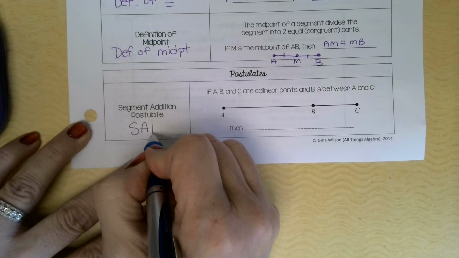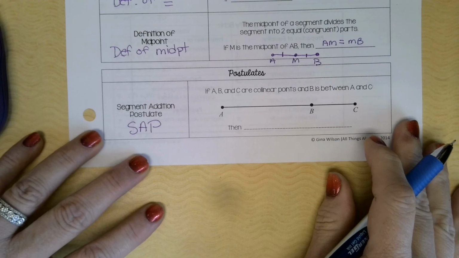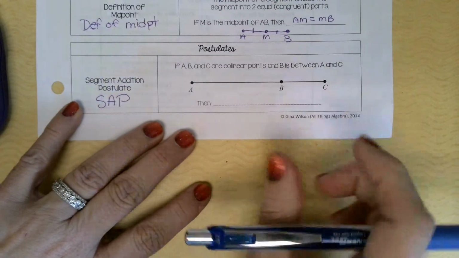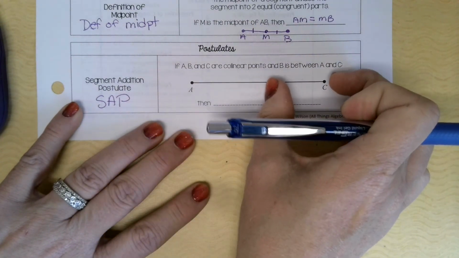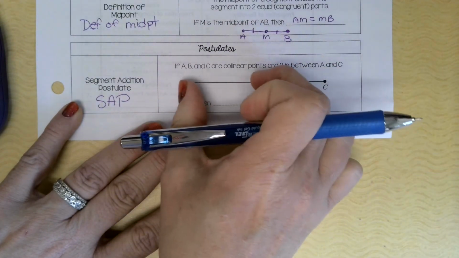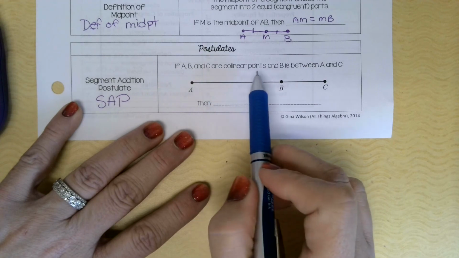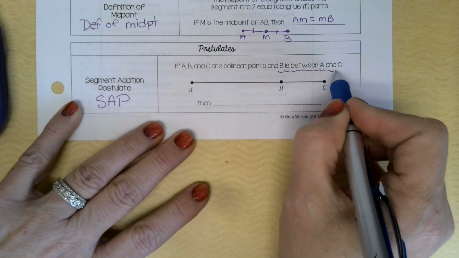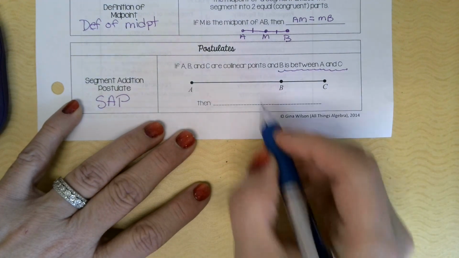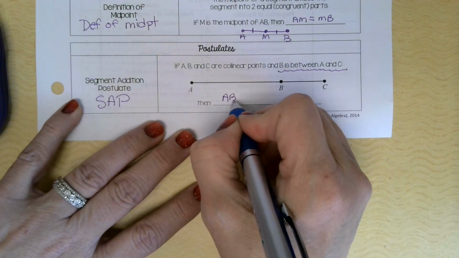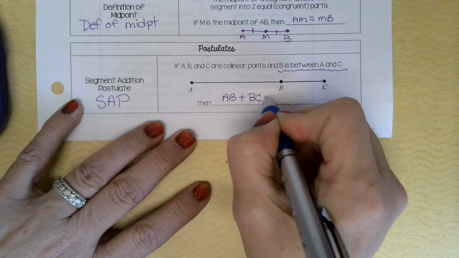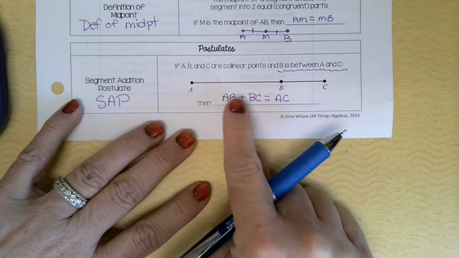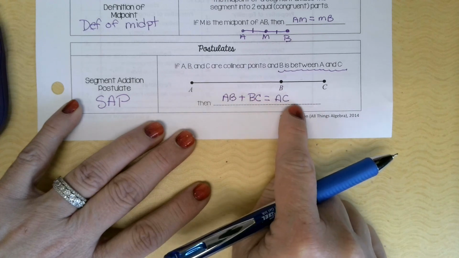We use that as SAP in our proof. So if you don't know what it means, write out the words. Segment addition postulate says part plus part equals whole. If A, B, and C are collinear points and B is between A and C, so sometimes you'll see it written like this, if B is between A and C, then AB plus BC equals AC. It is the segment addition postulate, part plus part equals whole.